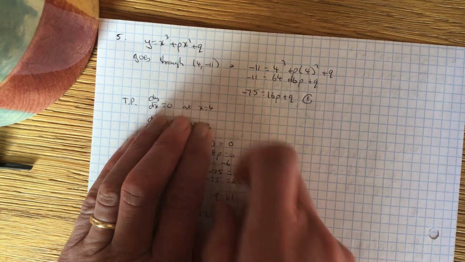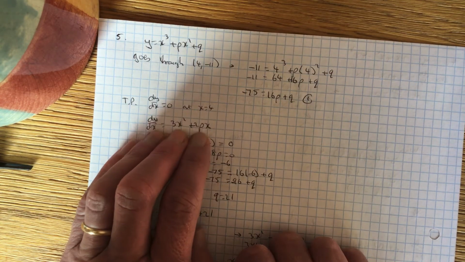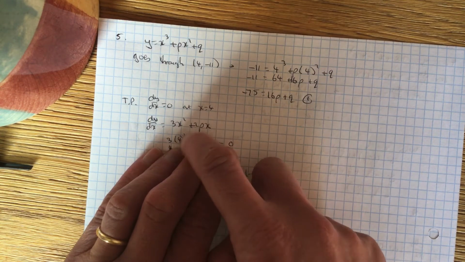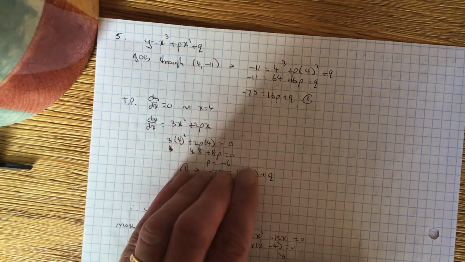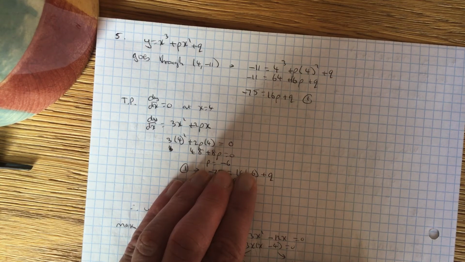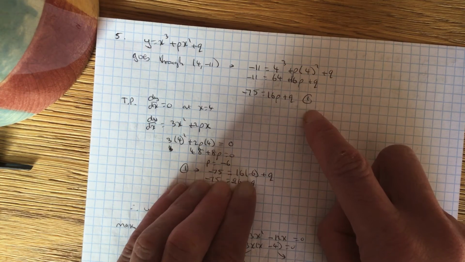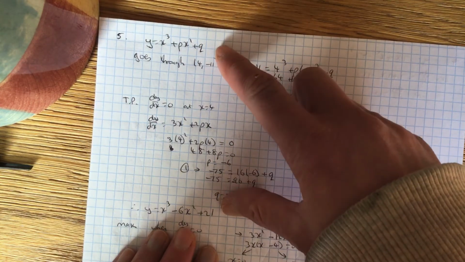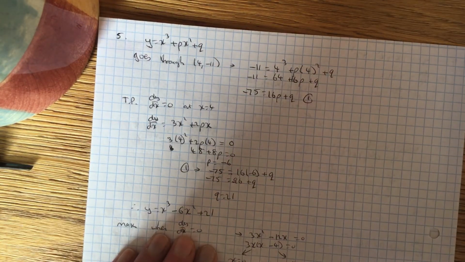So a turning point is when dy/dx equals 0. So I worked out dy/dx, put it equal to 0, and you know that the x value is 4. So I subbed it in. And I got an equation which got me to work out p. I could then put it back into equation 1 to work out q. So then you rewrite your y in terms of your p and q.